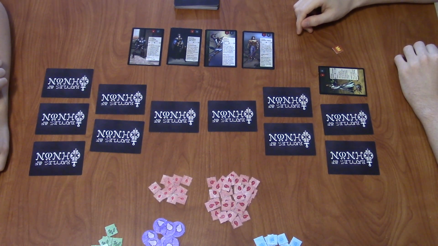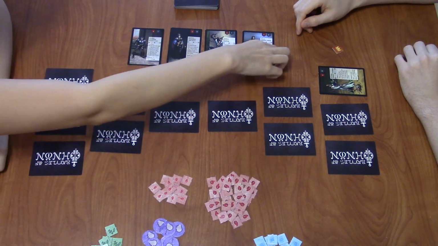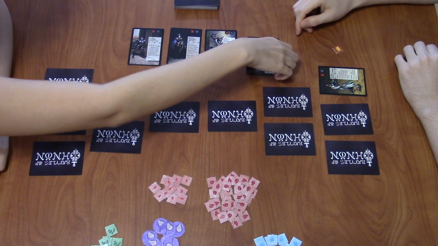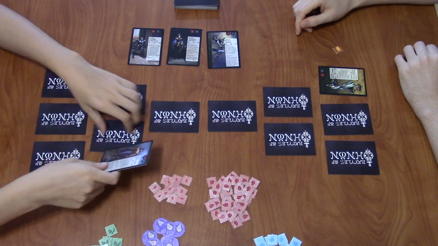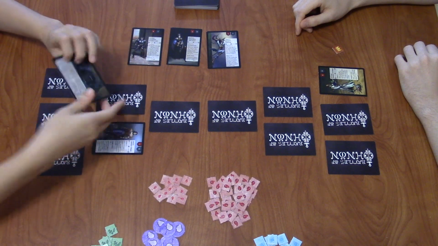Alright, so I kind of like the guy that he flipped over, so I will choose this guy, and it seems like he can be placed in the first or second row, so I think I'm going to put him in the second row over here. Over this card.